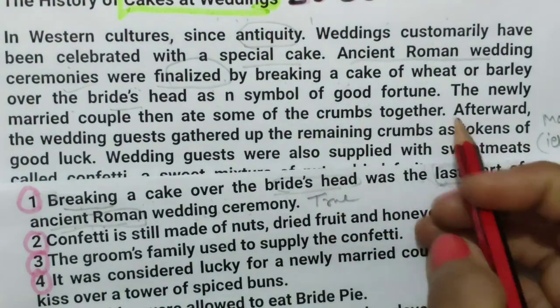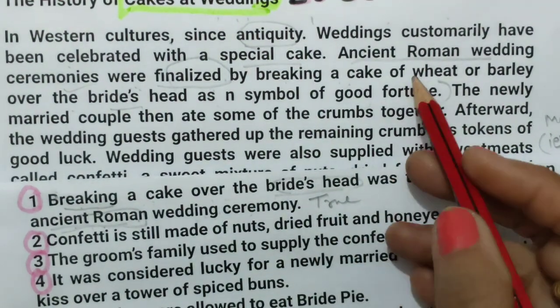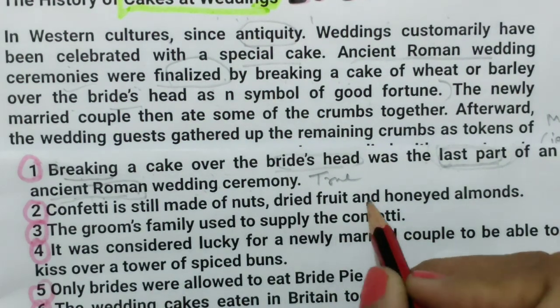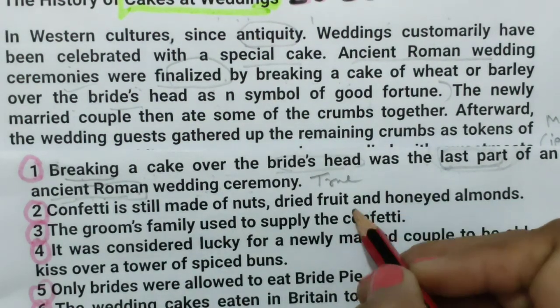Okay, now till here we have got the first question. Now after that we will get the second location, third location and fourth. So true false not given are 99% in order wise.